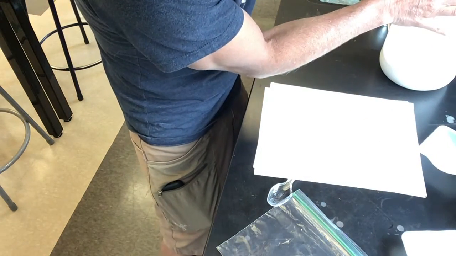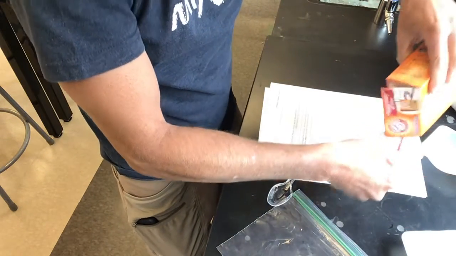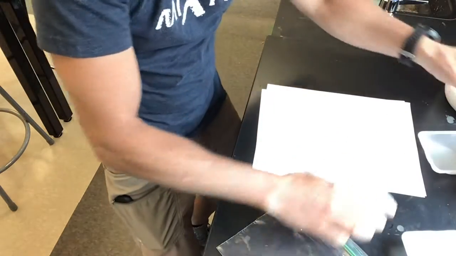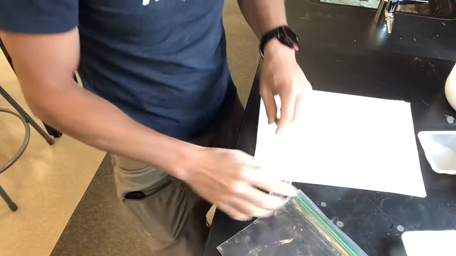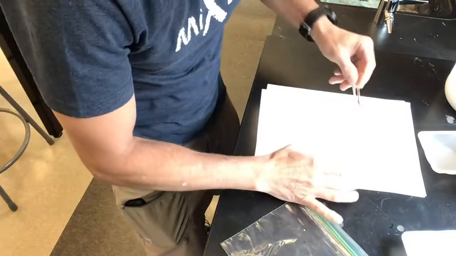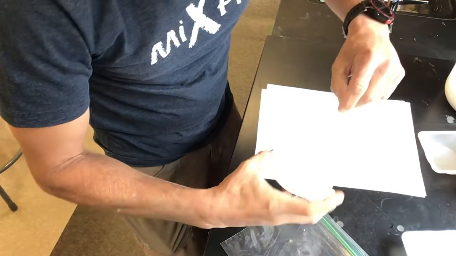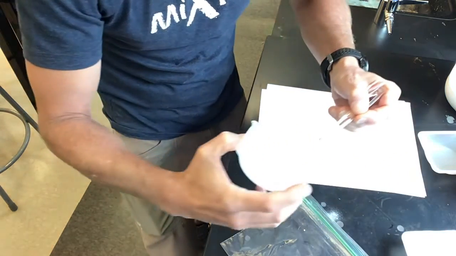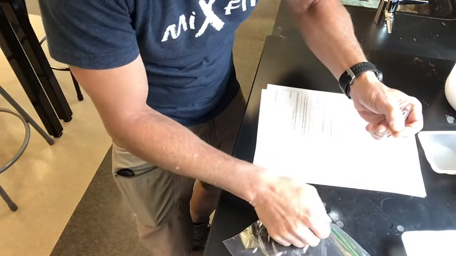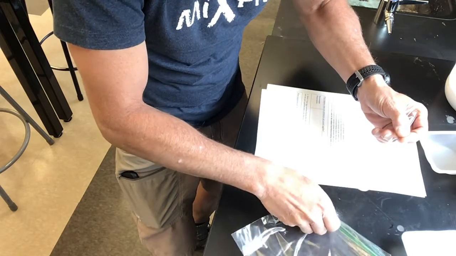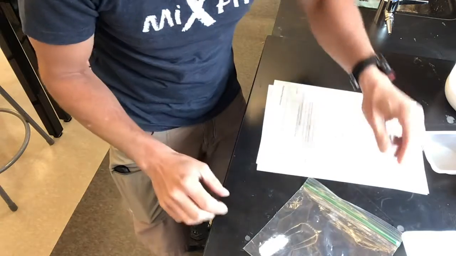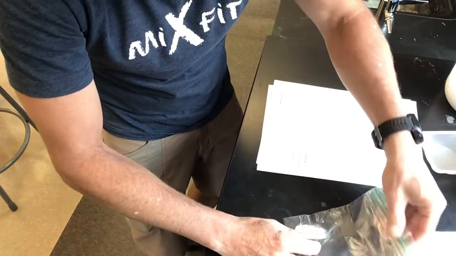You will then add half a spoon of sodium bicarbonate. Let's see here. Might be easier to do it like this. And I'm going to put it on the other side of my bag.